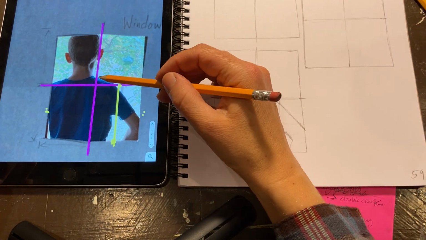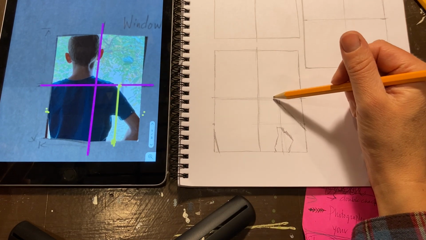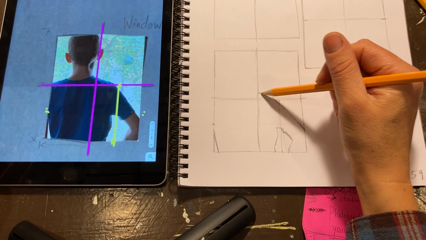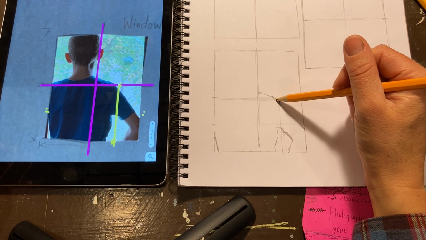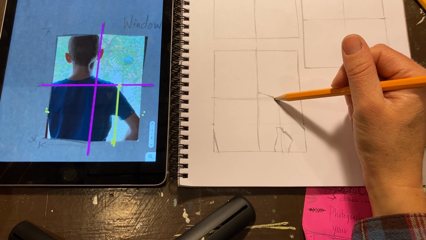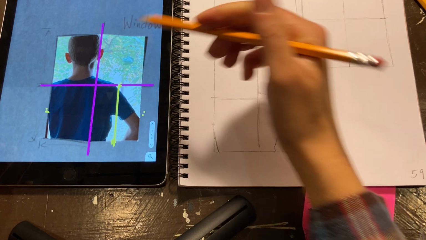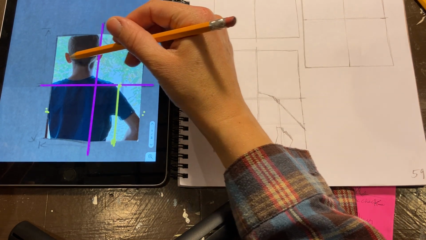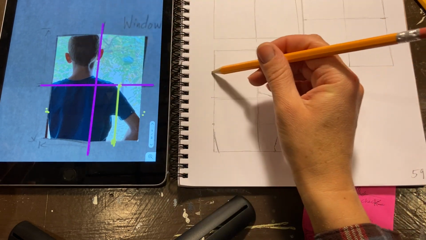So I'm going to do this one first. I notice this comes up and it goes over and it's not very tall. And then there's a really small negative space right here, and that looks like it's about halfway.